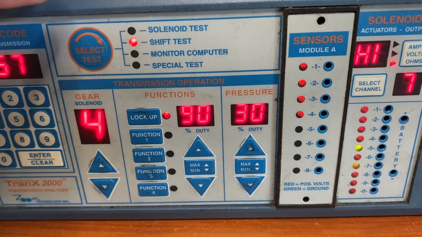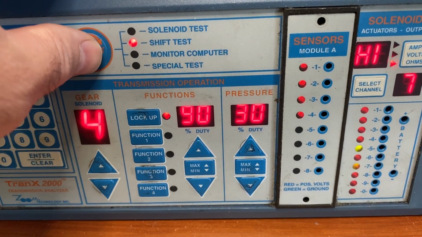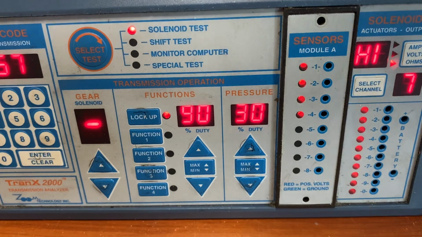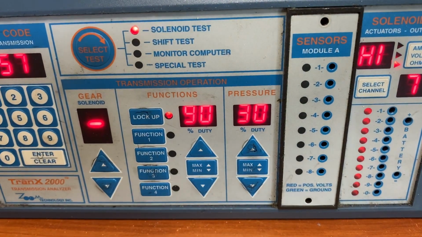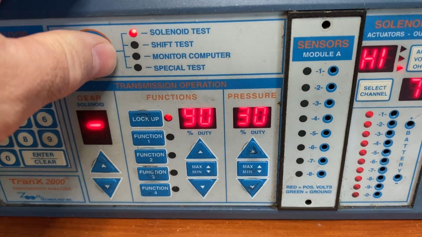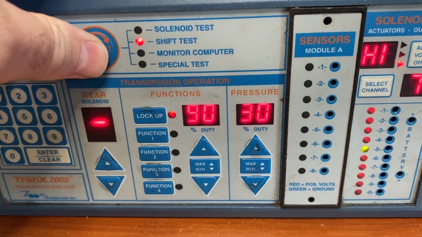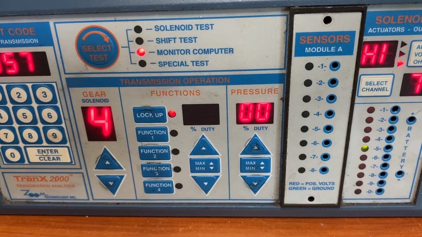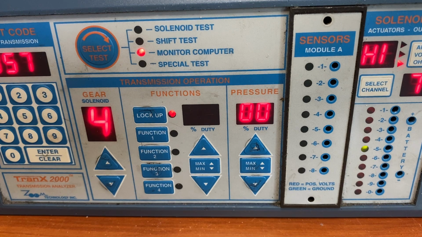Monitor mode, or as I call it, monitor computer. Now it's a passive device. It is just looking at data. So if I would happen to unhook my calibration tool, it should default to 4th. It did. And 0 pressure. So fail-safe would be 0 pressure, full line pressure. So what we're looking at here is basically what the computer is telling the transmission to do.